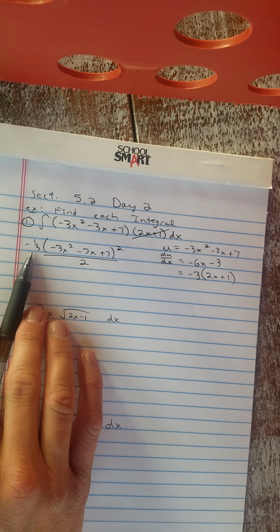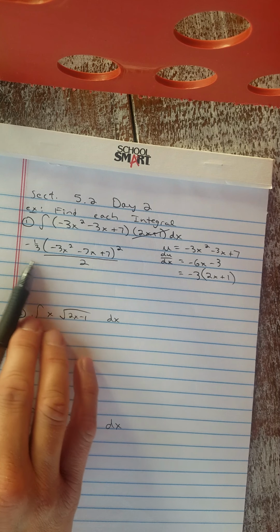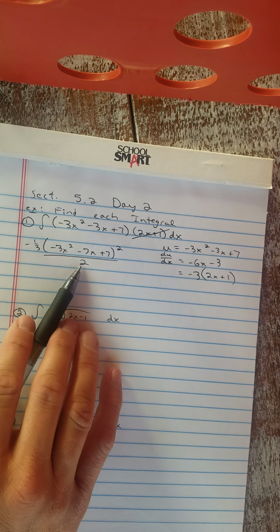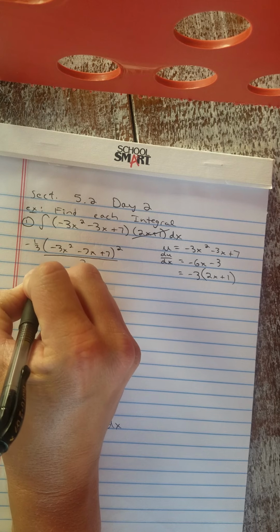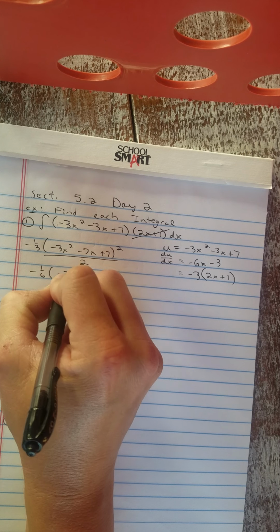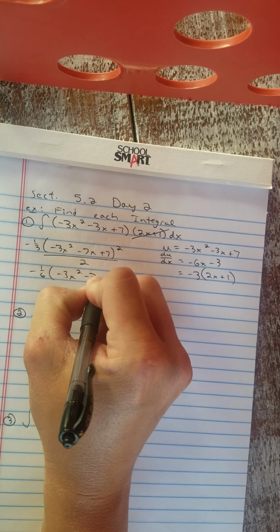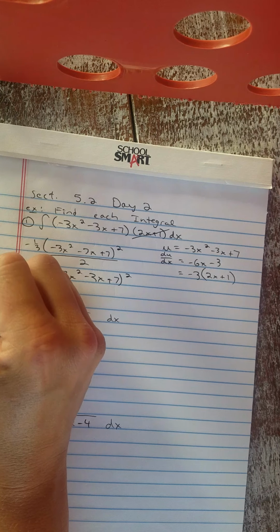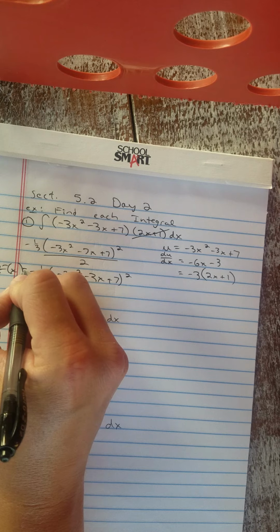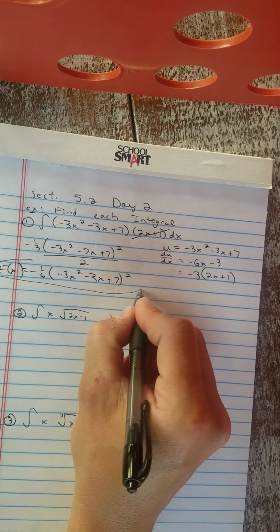So if we take negative 1/3, I'm going to pull this 2 kind of outside here. Negative 1/3 divided by 2 is the same thing as negative 1/3 times a half. So that would be negative 1/6. And then the negative 3x squared minus 3x plus 7 squared. This is the way the back of the book will show it. If we want to write it as a true function, we'd say f of x equals negative 1/6 with all that stuff.